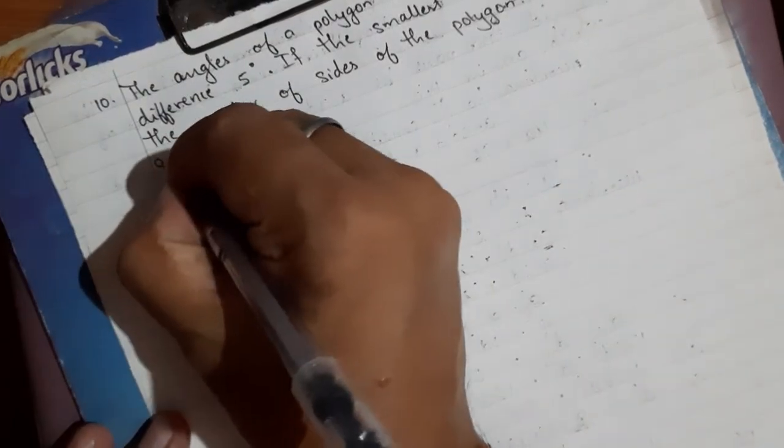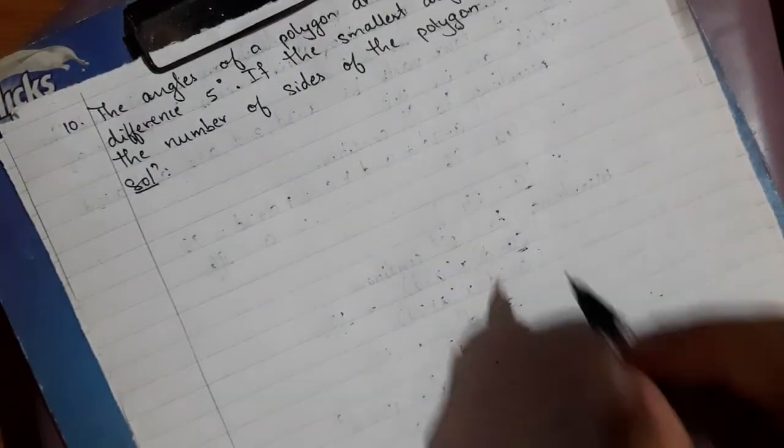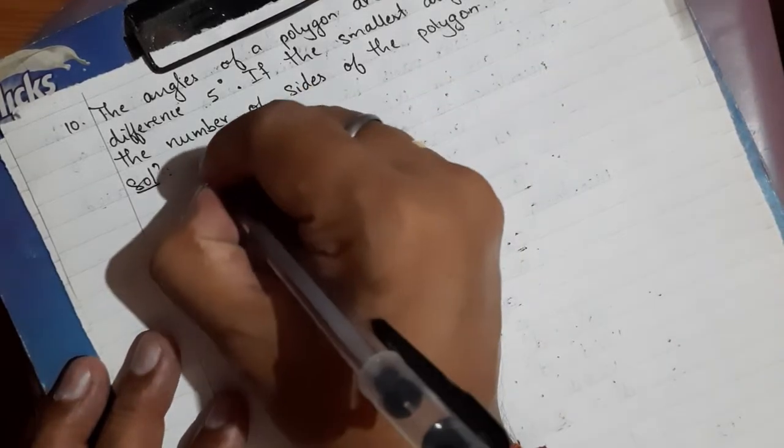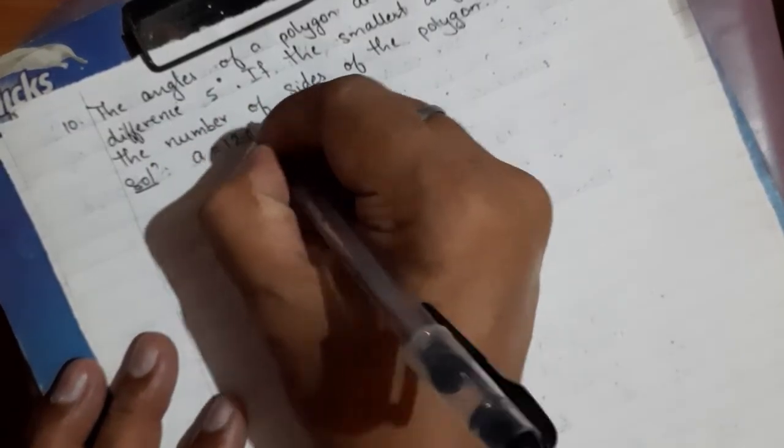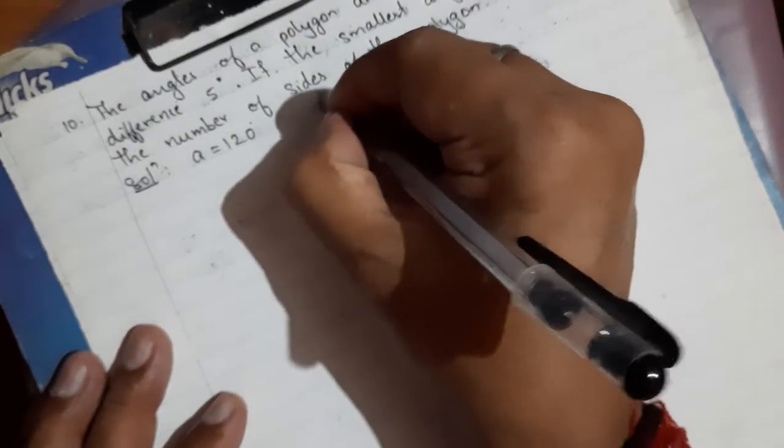Now we have the next question. The angles of a polygon are in AP with common difference 5 degree. If the smallest angle is 120 degree, find the number of sides of the polygon. Solution. What is given? Smallest angle. Let the first angle be 120 degree. Then the common difference is given, d is equal to 5 degree. If the smallest angle is 120 degree, find the number of sides.